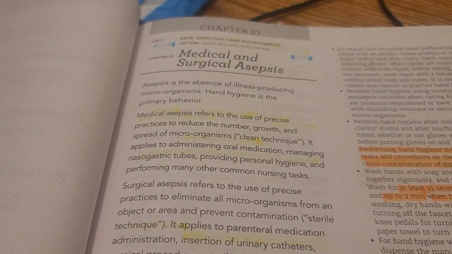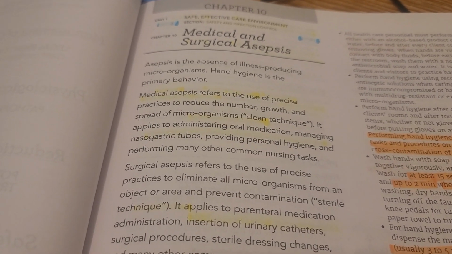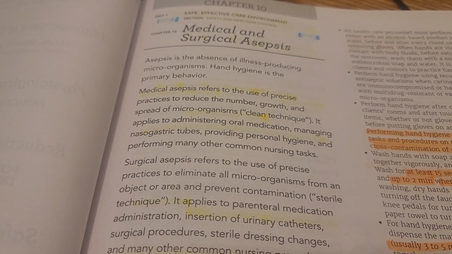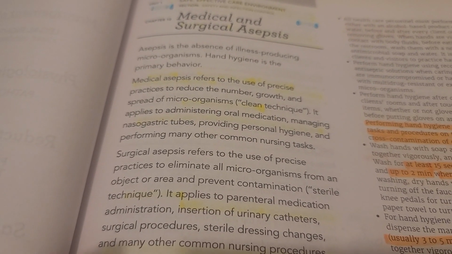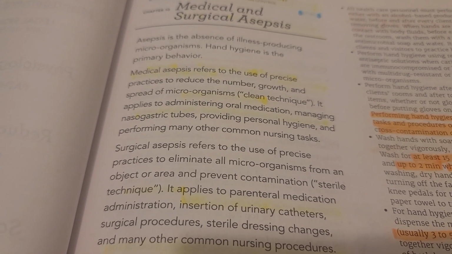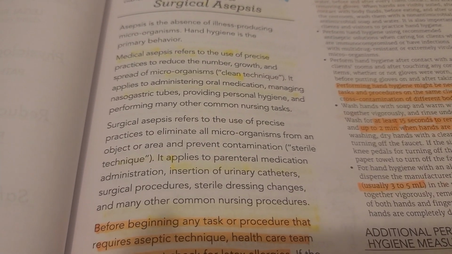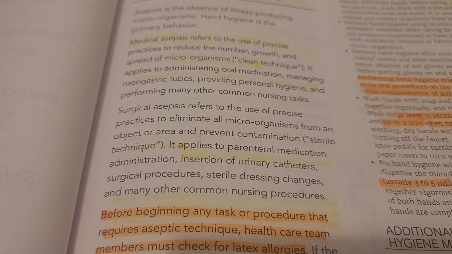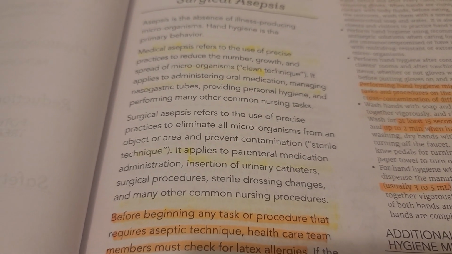Asepsis is the absence of illness-producing microorganisms. Hand hygiene is a primary behavior. Medical asepsis refers to the use of precise practices to reduce the number, growth, and spread of microorganisms. Clean technique applies to administering oral medication, managing nasogastric tubes, providing personal hygiene, and performing many other nursing tasks.